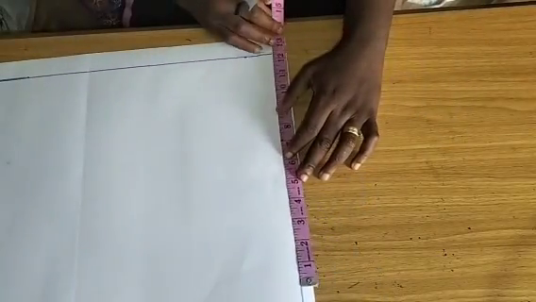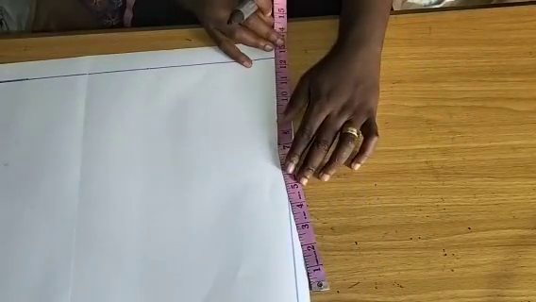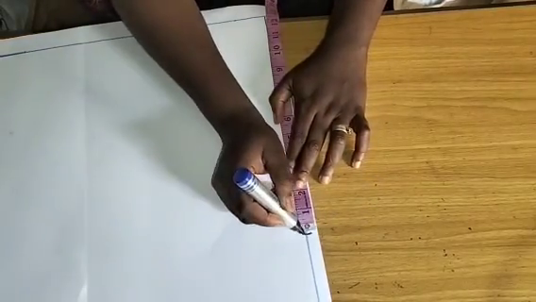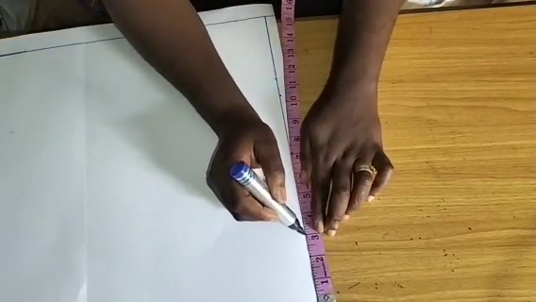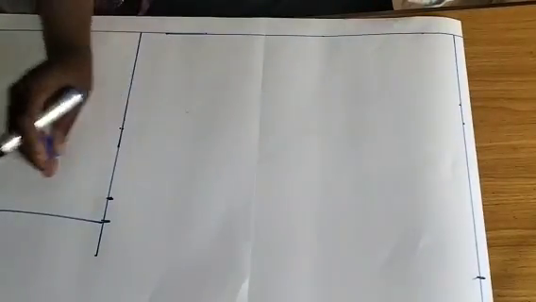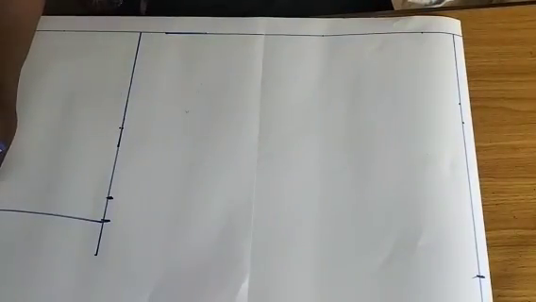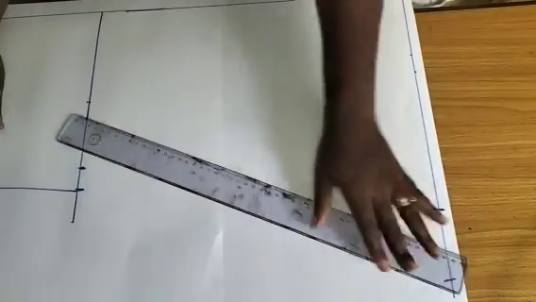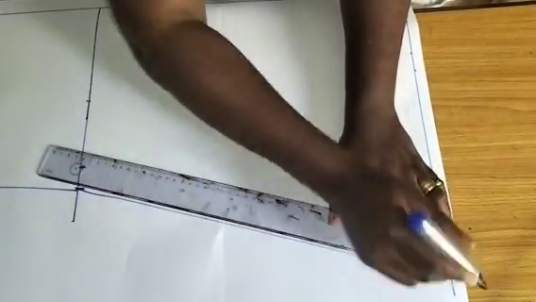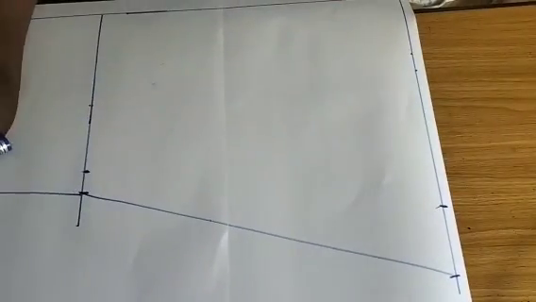On the hemline, I'm working with my hip divided by 4 is 12.5. I'll mark it. Remember, I added 3 inches. I'll also add up the 3 inches. So once I've added up the 3 inches, I'm going to connect my line this way.